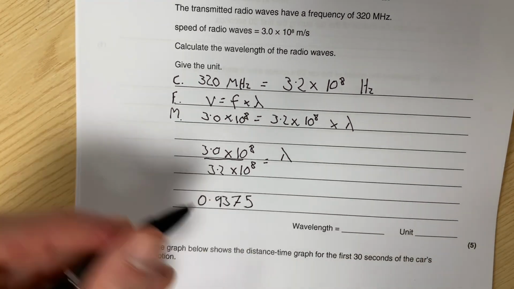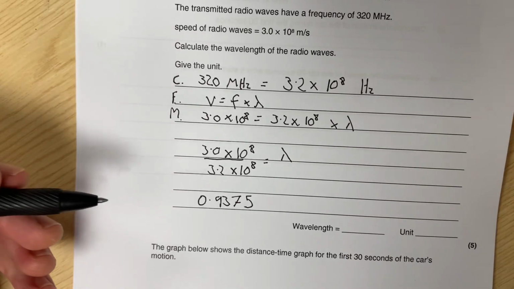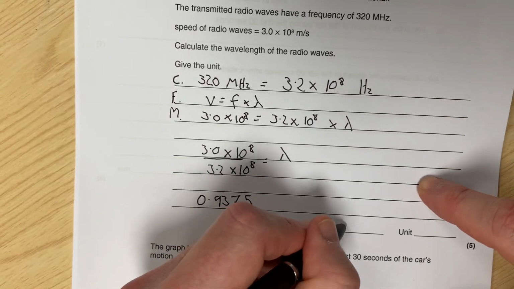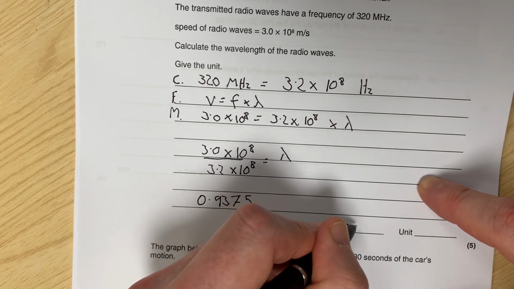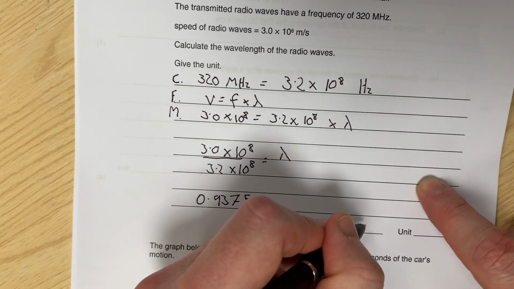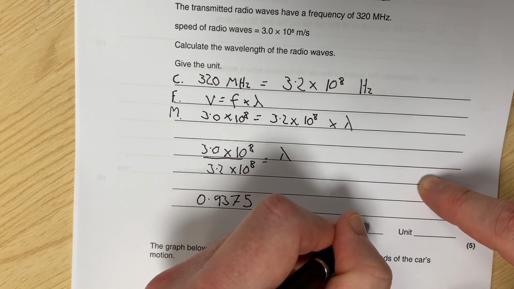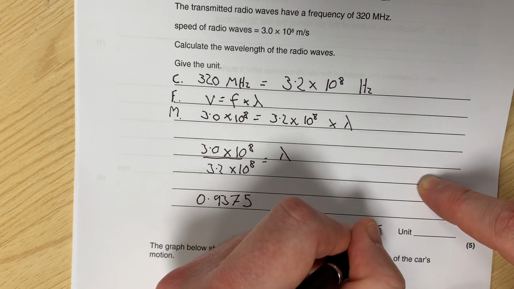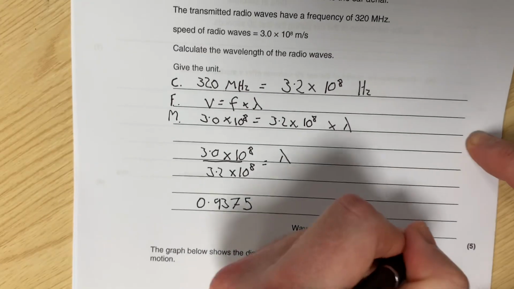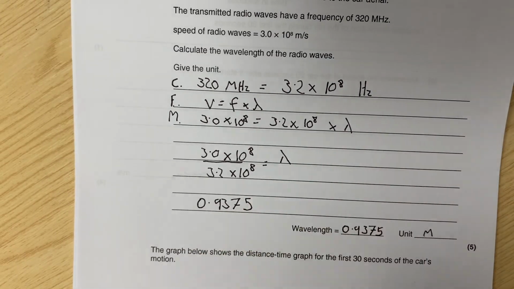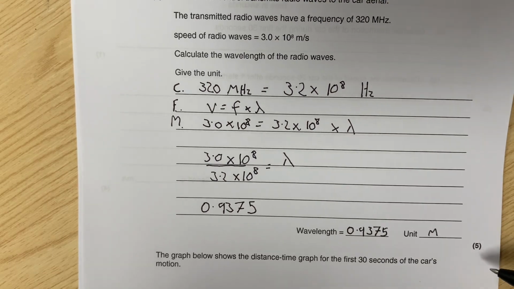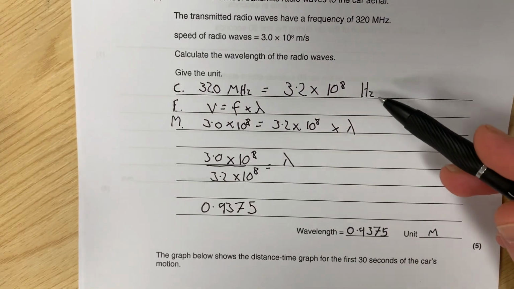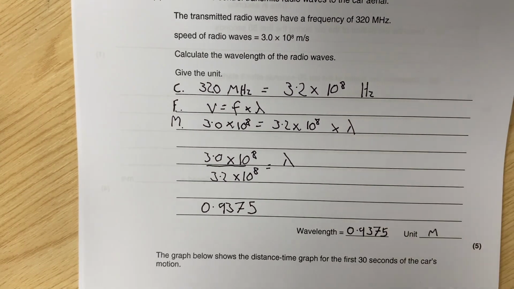We haven't got recurring decimal places and it doesn't specify how many significant figures. So I would suggest that we just need to go with the 9375 in the answer. And of course the unit for wavelength is meters. You can see that this question is a whopping 5 marks, and that will be because we've got this conversion that we have to worry about at the start, and then we are rearranging the equation. Okay, next up.